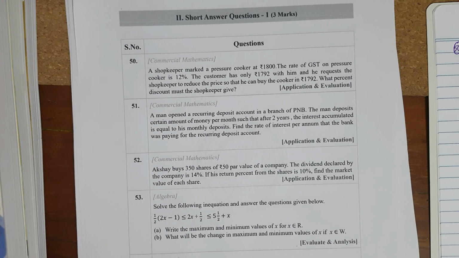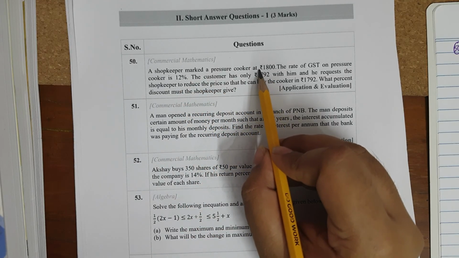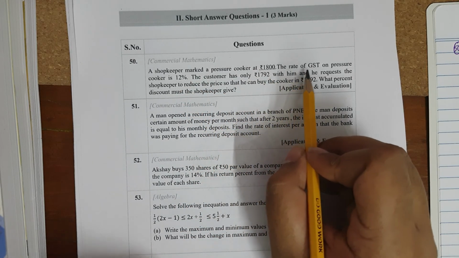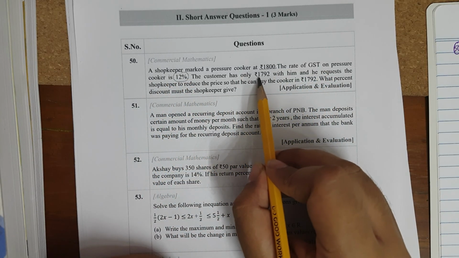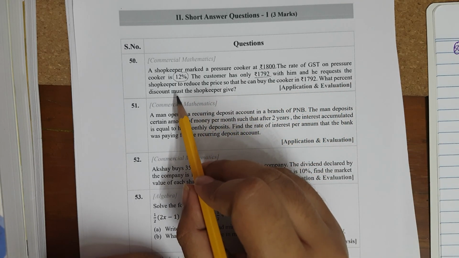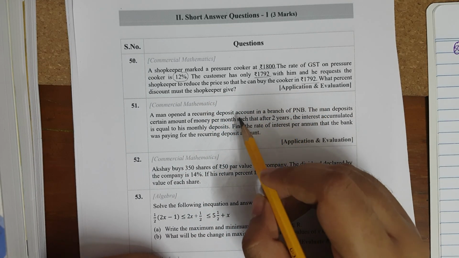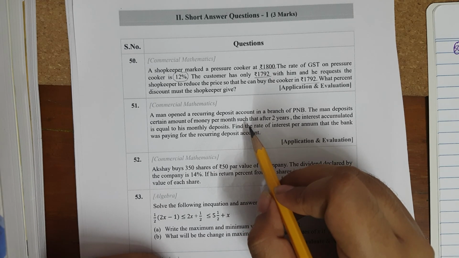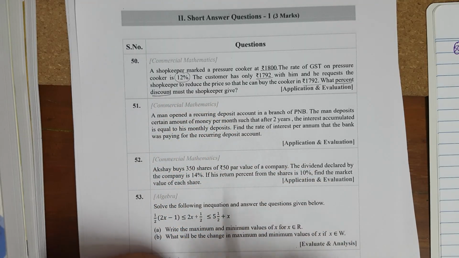Okay, let's solve the short answer questions from competency focused questions. Question number 50, we have a shopkeeper marked a pressure cooker at rupees 1800. The rate of GST on the pressure cooker is 12%. The customer has only 1792 and he requests the shopkeeper to reduce the price so that he can buy the cooker in that price of 1792. What percent discount must the shopkeeper give?